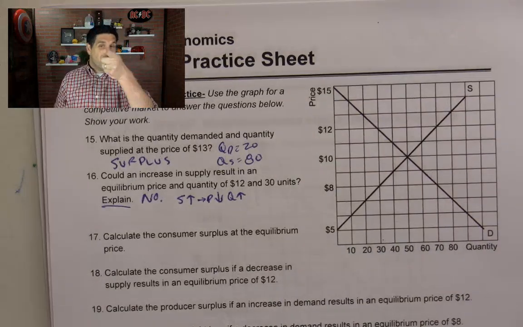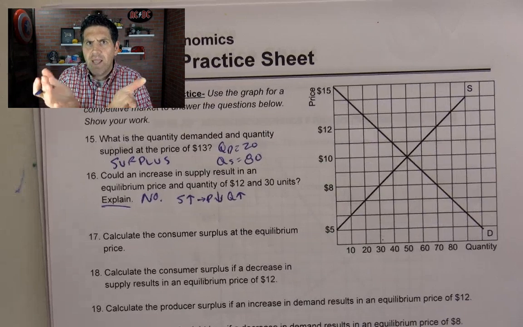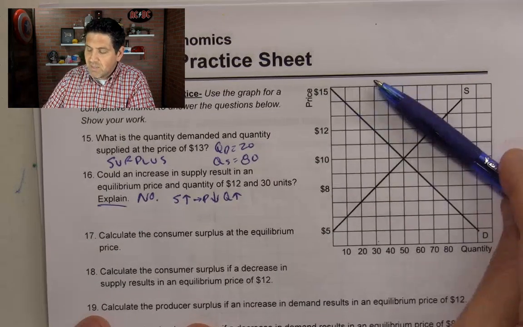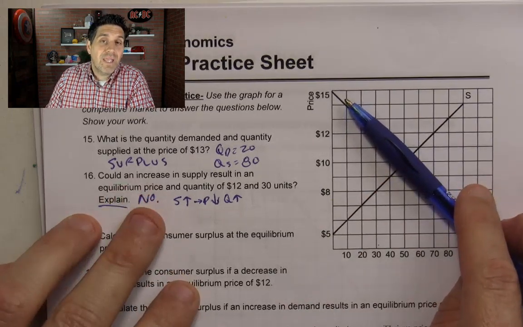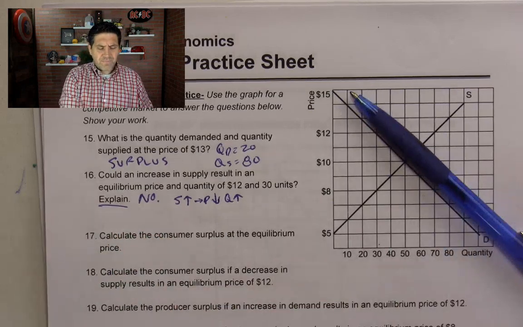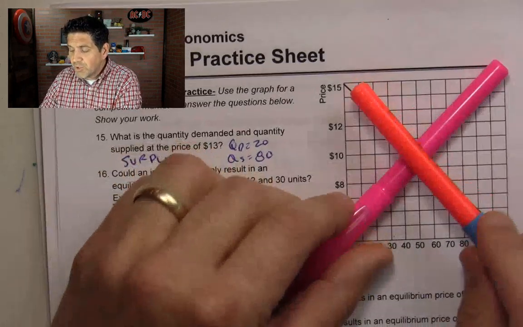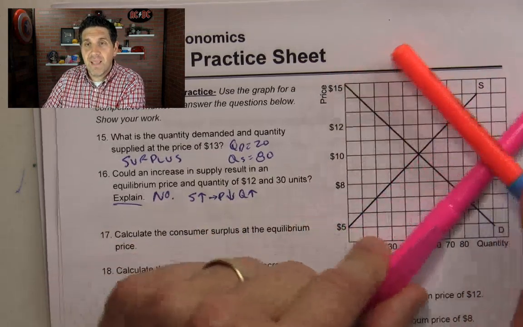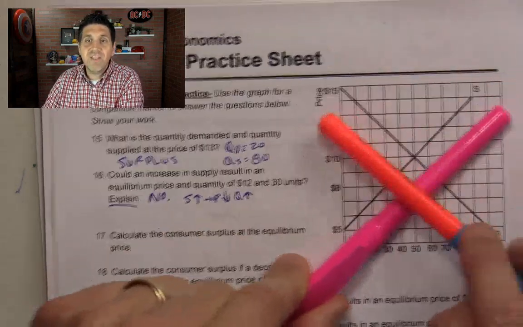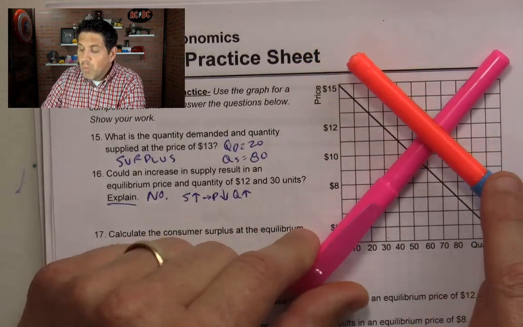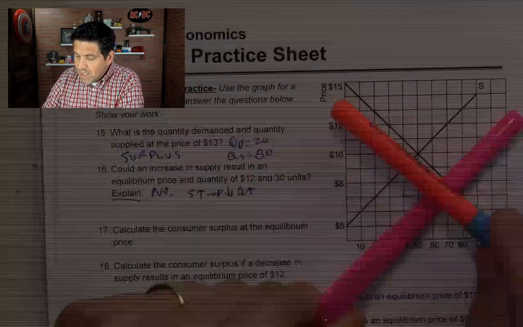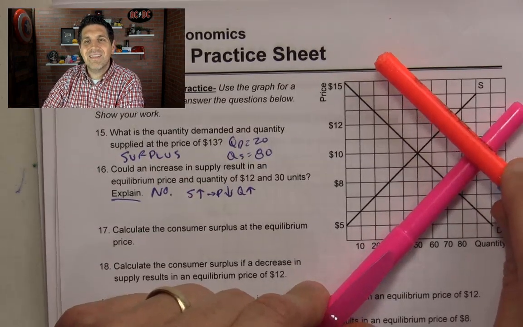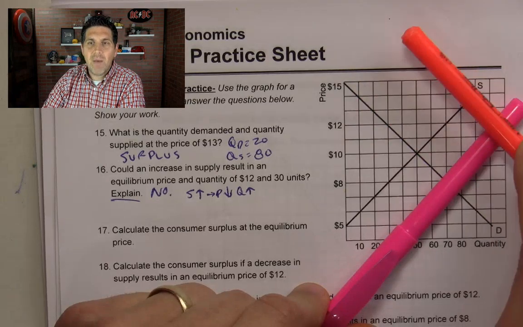Now, you might be thinking, if you're really smart, maybe a double shift could do it, right? Couldn't we have an increase in demand and also an increase in supply? You could do that, but a double shift won't work either. And the reason why is, first of all, you should know this. There's a double shift rule. Whenever both curves shift at the same time, one of these, either price or quantity, is going to be indeterminate. So if supply increases, and let's say demand also increases, then it looks like price kind of stayed the same. It stayed there at 10, but it depends on how much that demand shifted by.